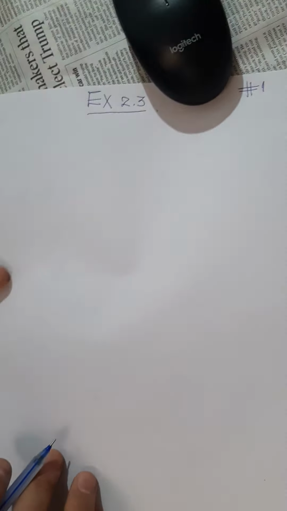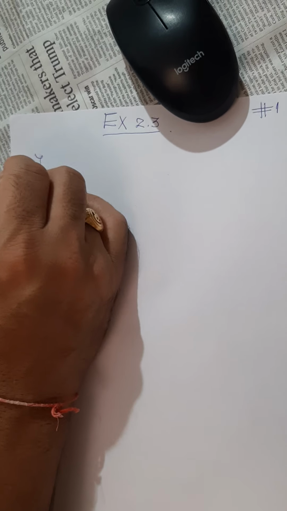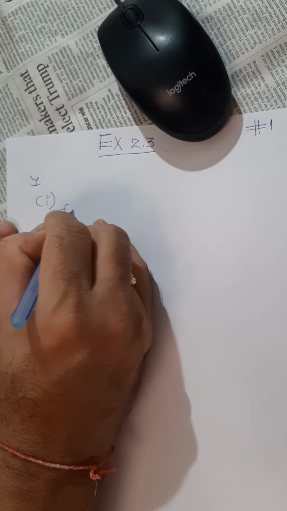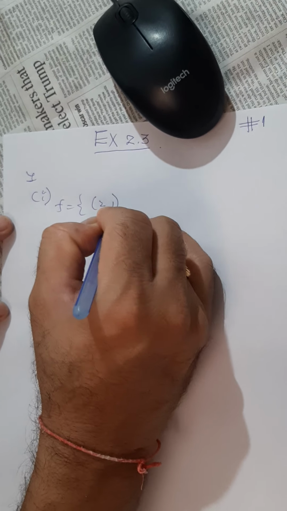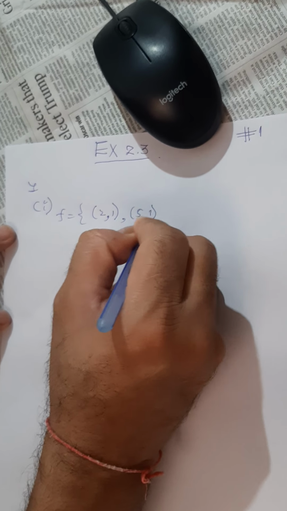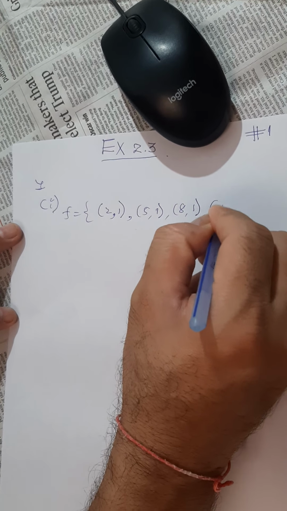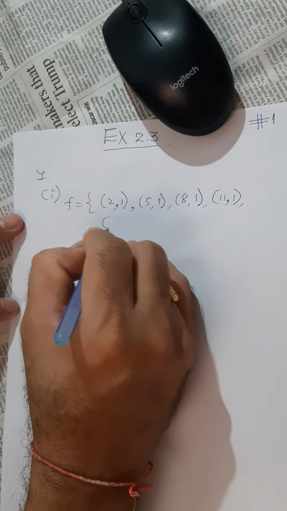So the exercise 2.3 question is, you are given relations and you are asked to check whether each is a function or not. Let me call the first one f, for example. It is given as a set of ordered pairs: (2, 1), (5, 1), (8, 1), (11, 1), (14, 1), and (17, 1).